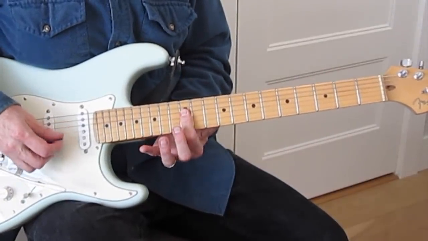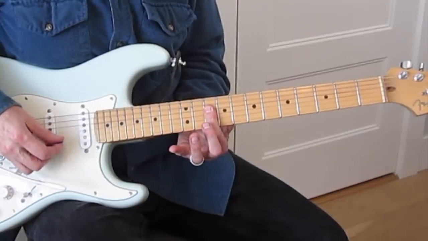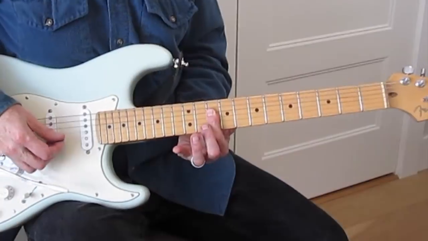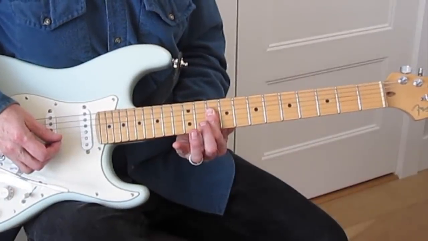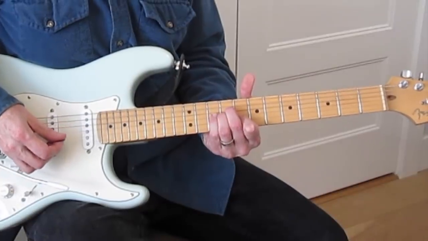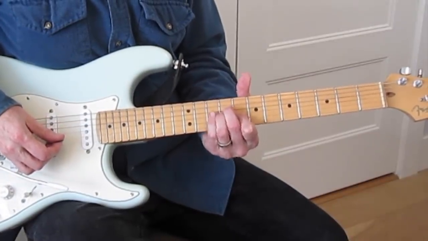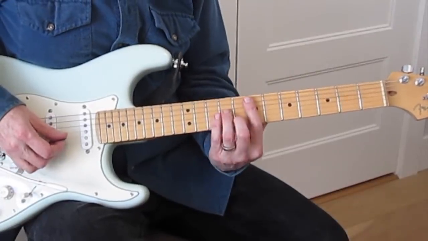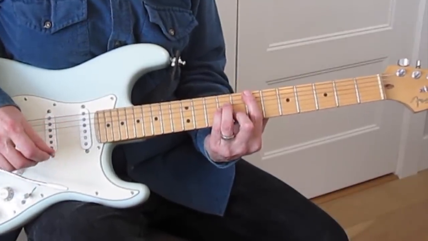So we go G major down to F major. I'm only playing 4, 3, 2. Come down to the 8th fret. We're going to play our G6, okay, which is also an E minor.